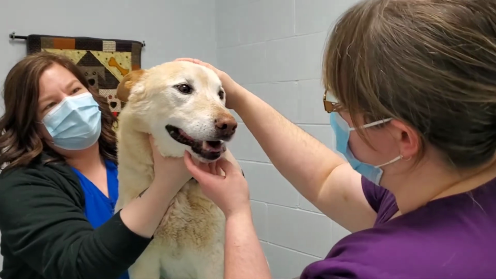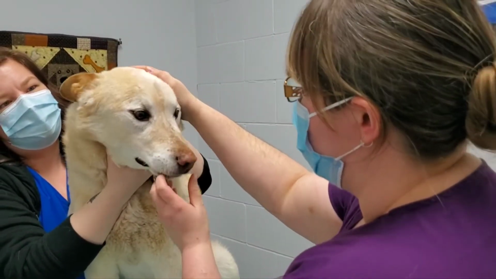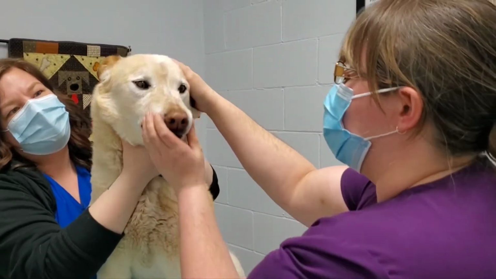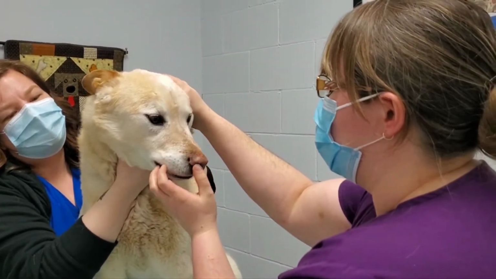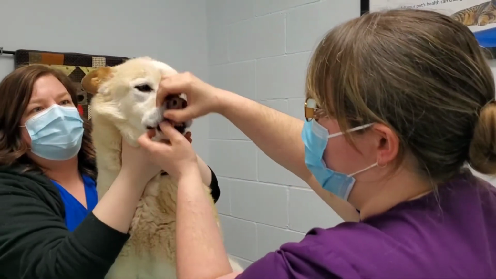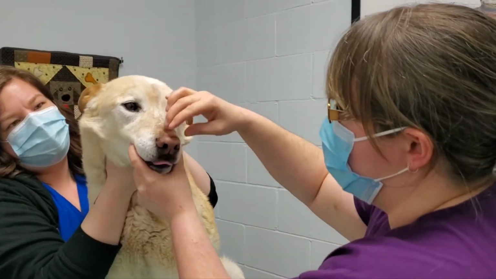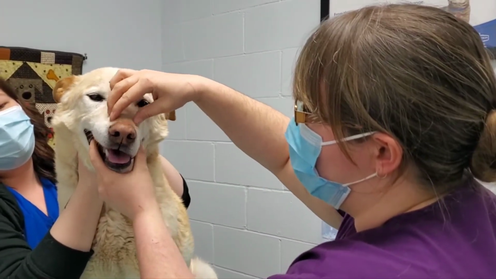First of all, I'm going to start off with the bones of the skull. I'm going to start off with the incisive bone, which makes up the most rostral bone of the skull. It houses the incisor teeth. Then I'm going to move to the nasal bones. There's two of them, they make up the bridge of the nose.